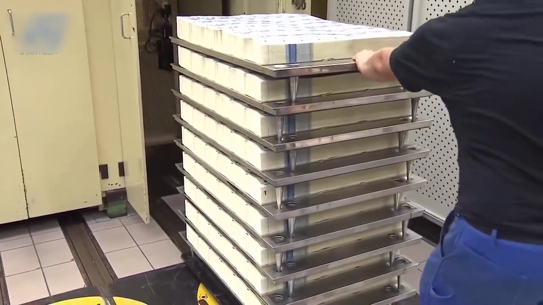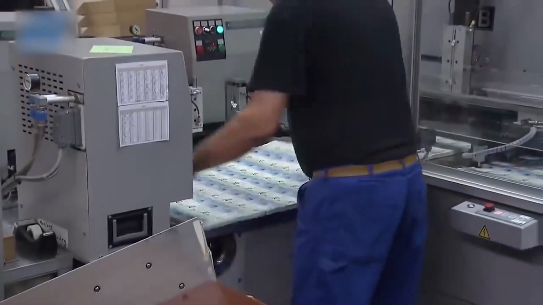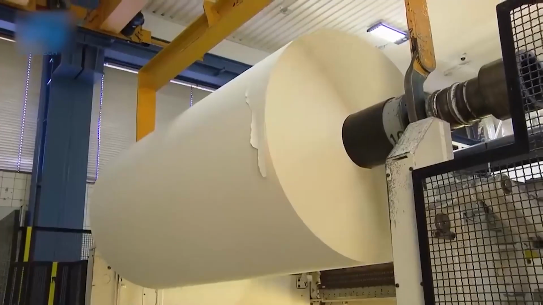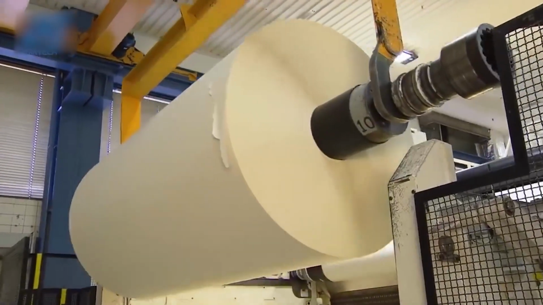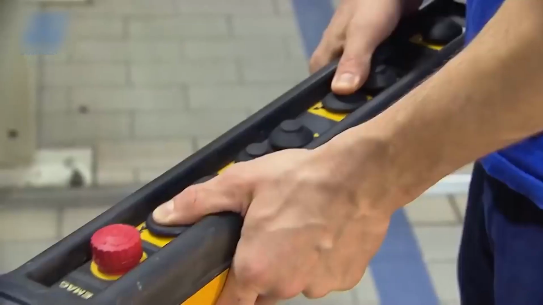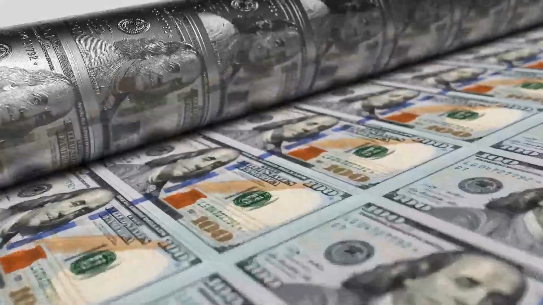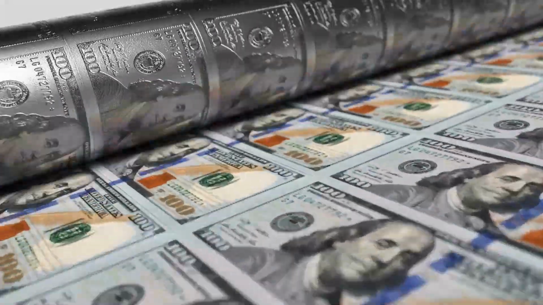So, let's move on to our first topic, the history and importance of the dollar. The dollar is not just a piece of paper or metal. It has a rich history and plays a huge role in the world economy. Let's lift the veil a bit and talk about how the dollar became the world's reserve currency.